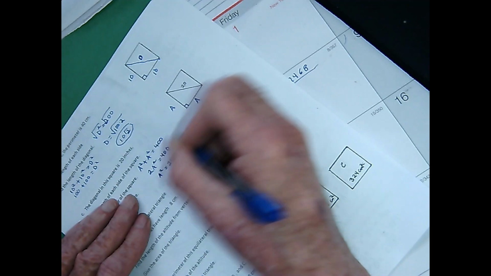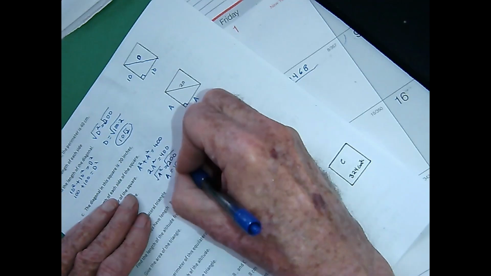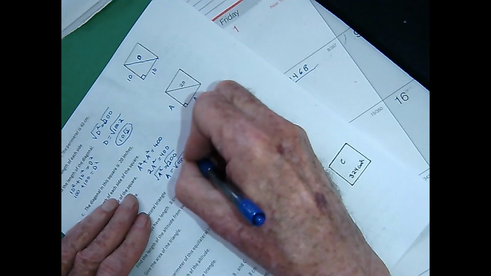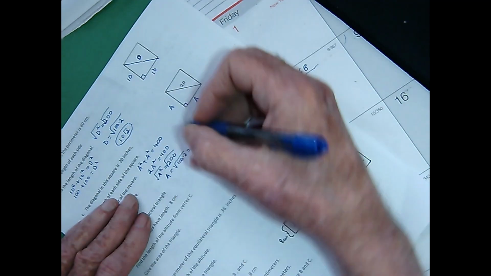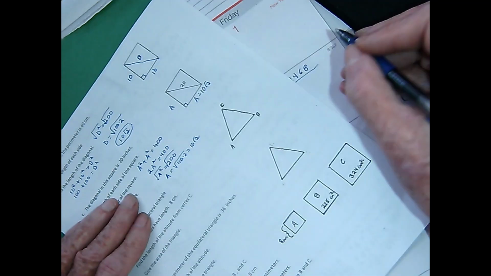Take a square root of both sides, and A, that's how big the sides are. Hey, that's 100 times 2, isn't it? That's the square root of 200. I know the square root of 100 is just 10, so that'll be 10 times the square root of 2. That's what this length would have been, 10 root 2. This would have also been 10 root 2. Give the perimeter of the square. I think we can handle that.